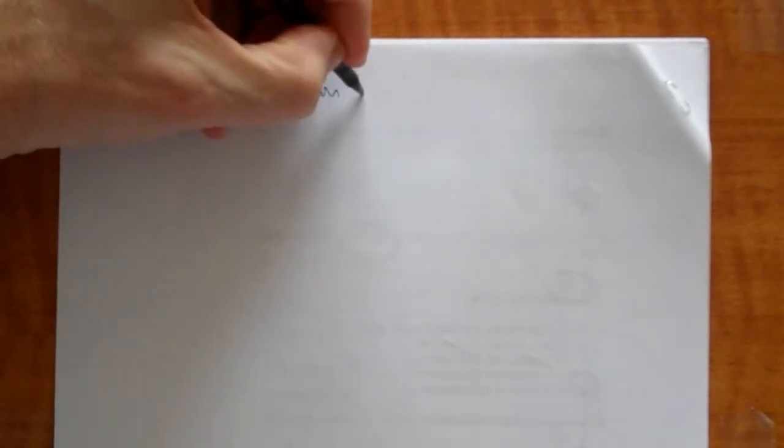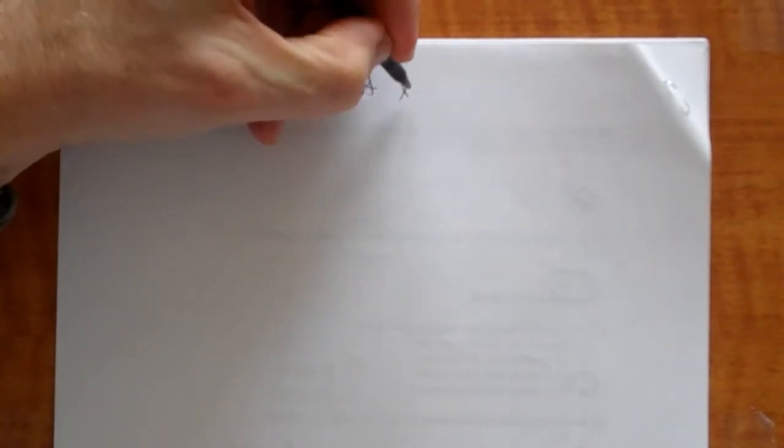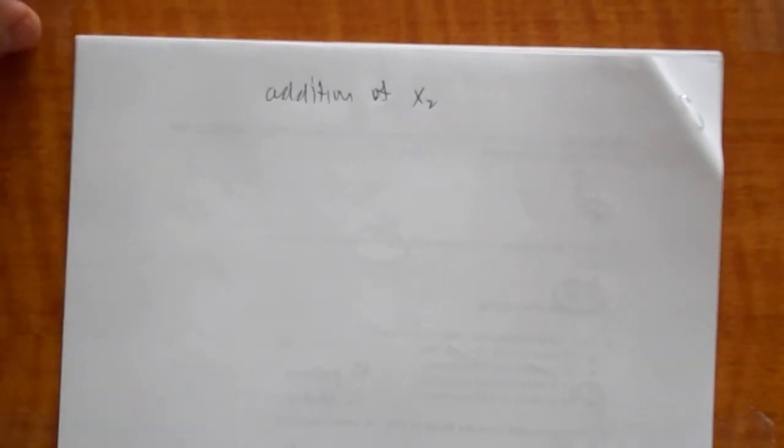The next mechanism I want to do is the addition of a halogen to an alkene. The other ones, the addition of an alcohol to an alkene is very much like that of water. It's identical, really, to that of water. The one of water is pretty close to that of hydrohalic acid, HX. But the addition of X2, or bromine or halogen, is really different. And so I want to do that one.